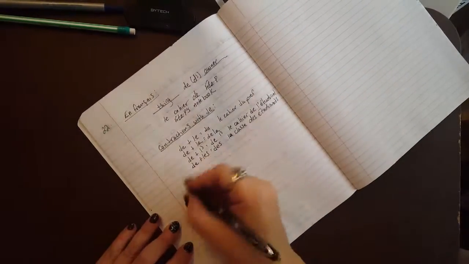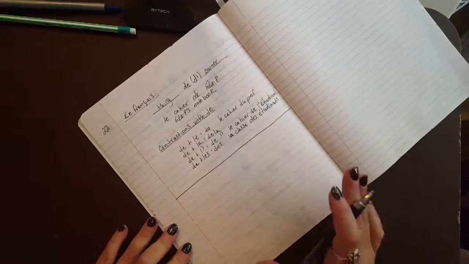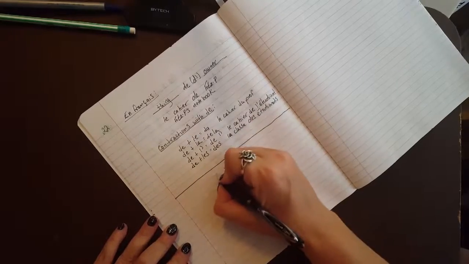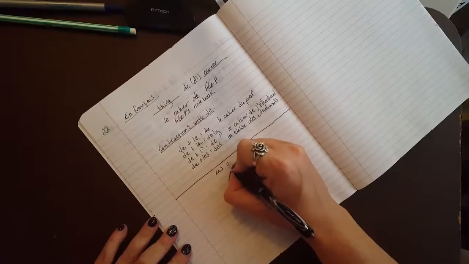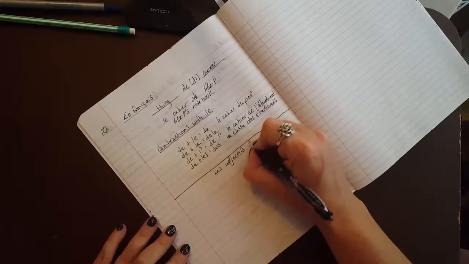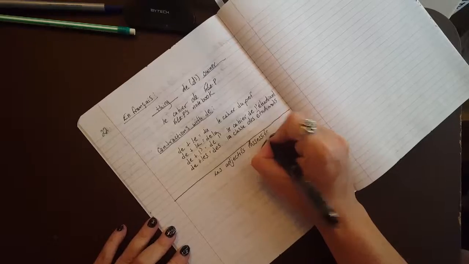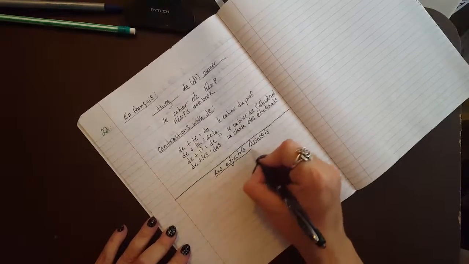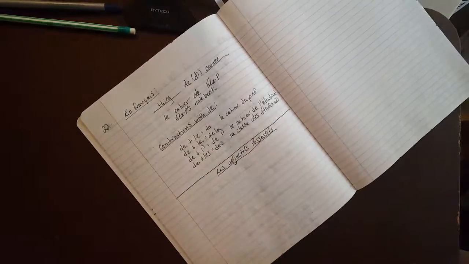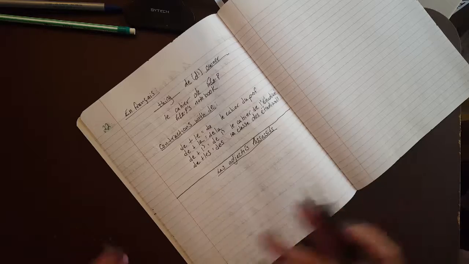Bon ben, on va continuer avec les adjectifs possessifs. This is where things get a little confusing. So bon, les adjectifs possessifs. Now, en français comme en espagnol, you have to match the adjectives.